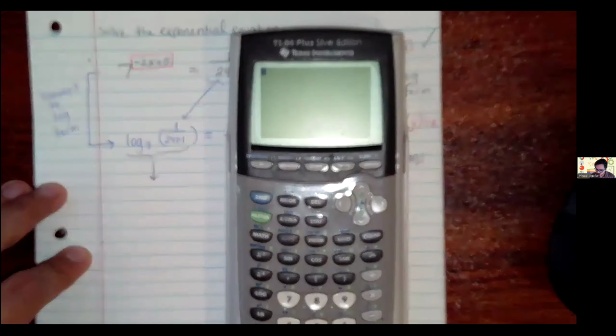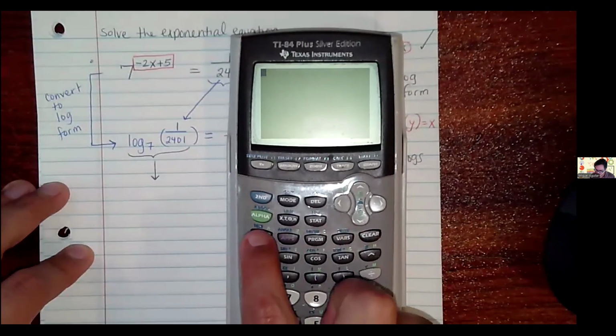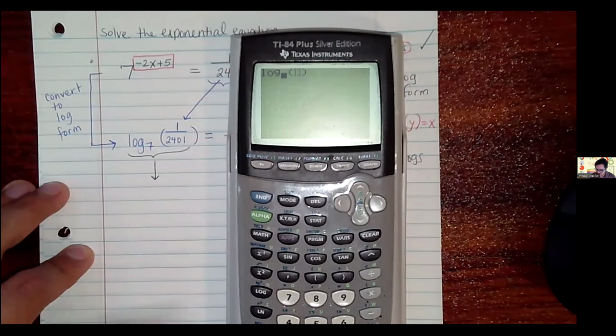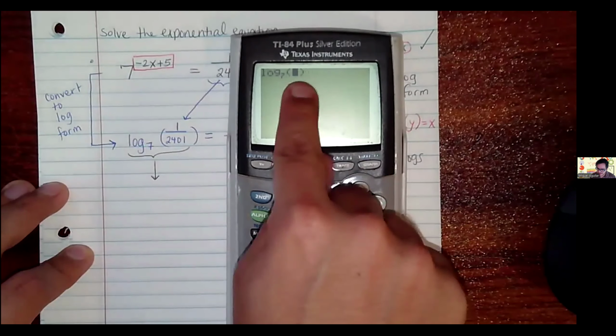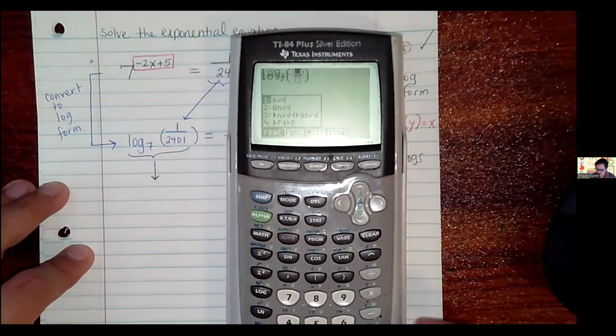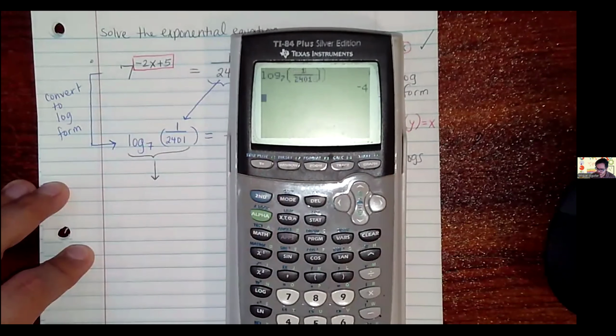But again, if we take our time and we just press math, go up twice to get our log base function, we can input a log of base 7. And then inside the log, we're going to put a fraction. So I'm going to hit alpha y equals, 1 over 2401, and then hit enter. And I get the number -4.